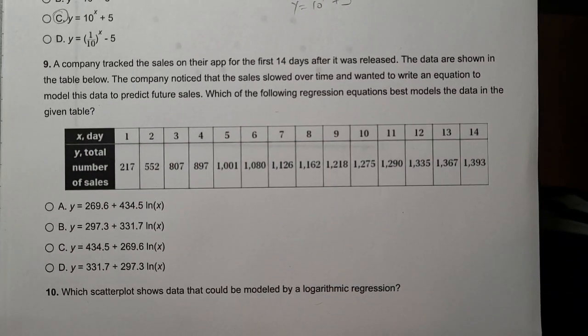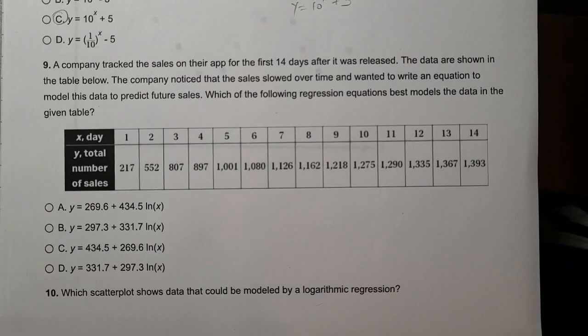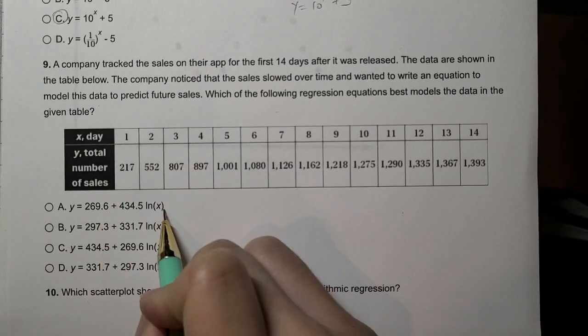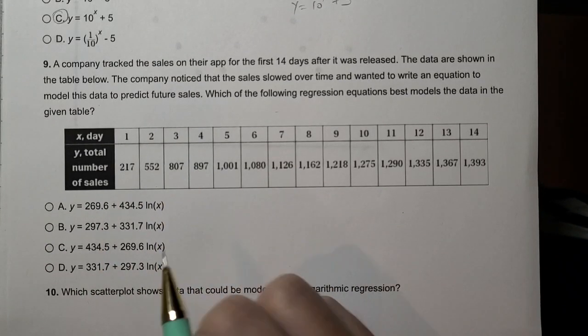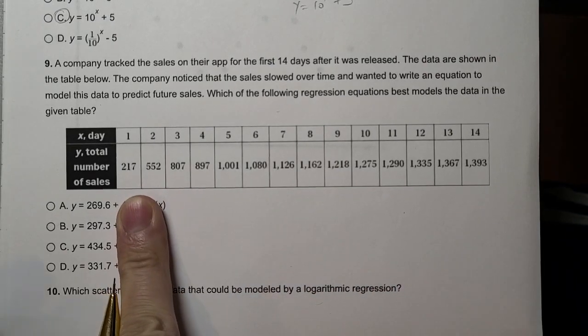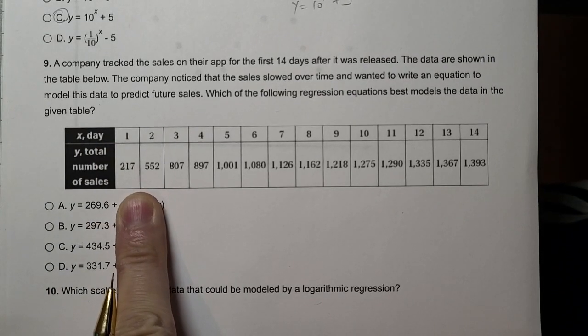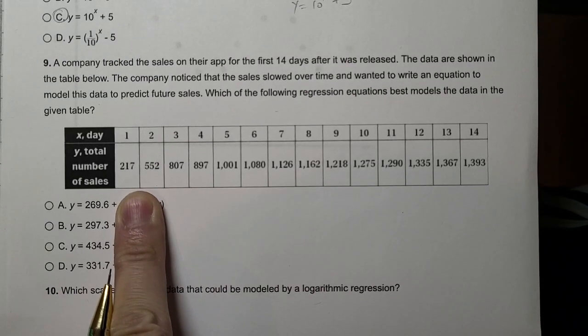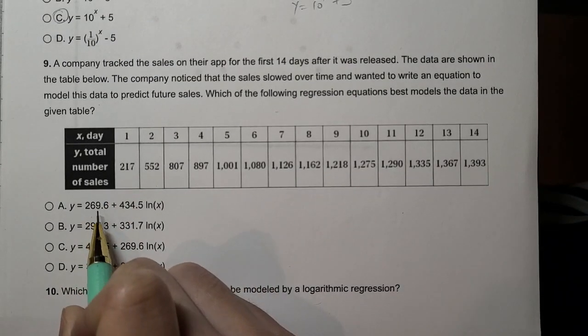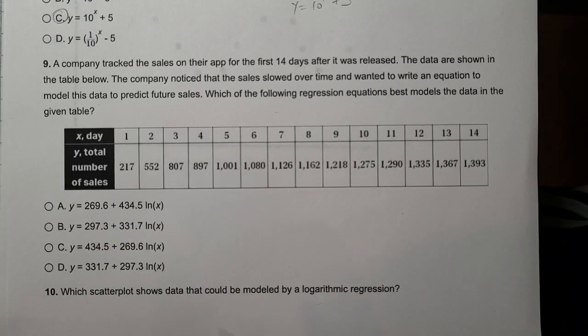Okay, so here, how should we approach this? Well, I'm thinking right away that if you plug in x as 1, ln of 1 is 0. So the initial value is over here, and should be very close to 217. Most of these are actually quite far off, unless I'm missing something. So the closest one would be A, but let's continue to see what other easy points we can pick.